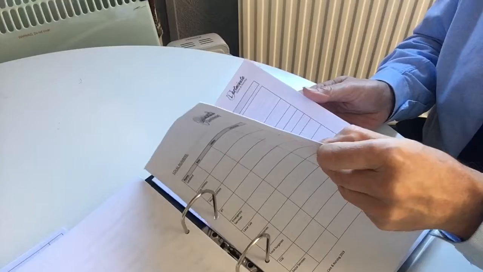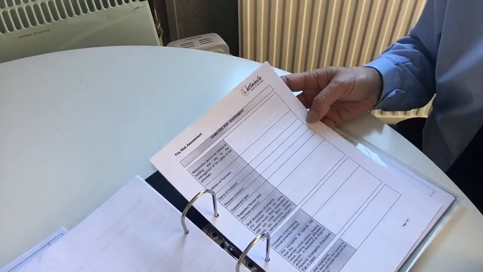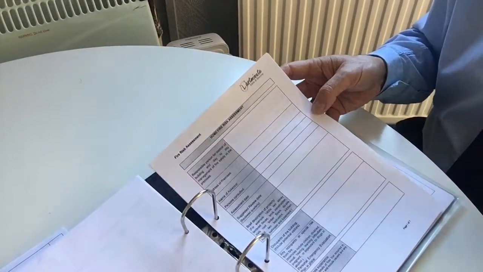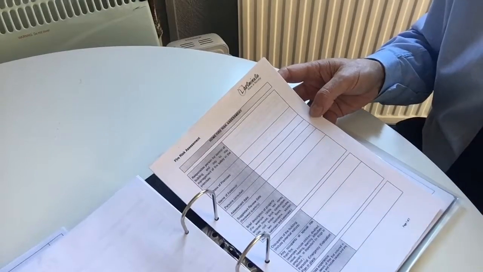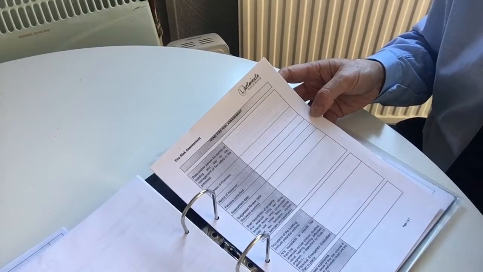And you'll find as well in here that we've also put a fire risk assessment. We hope we'll never have to use it, but we want to make sure that we've done that to give you full protection, to understand all the risks in your home and how we would make sure we responded in an emergency.